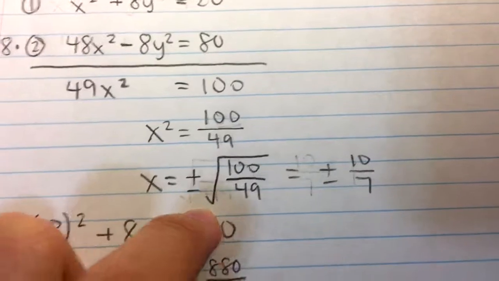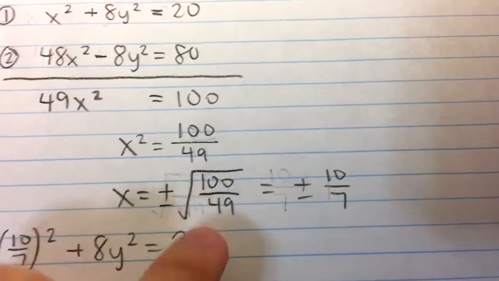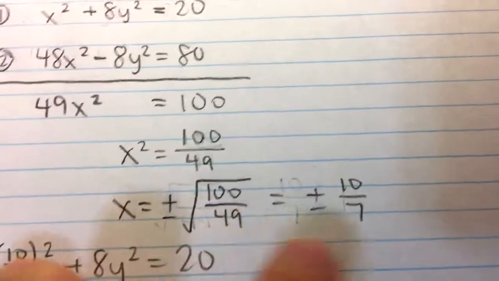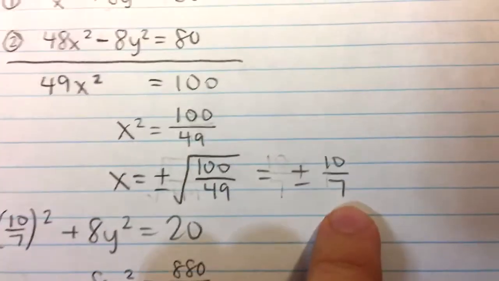Remember, the plus or minus square root of 100 over 49, which is the square root of 100, 10, over the square root of 49, which is 7. So x can either be positive 10 over 7 or negative 10 over 7.